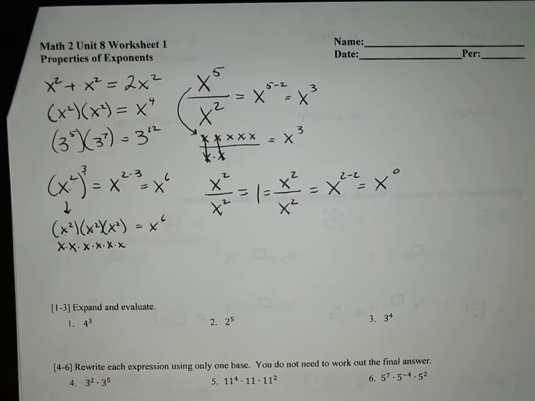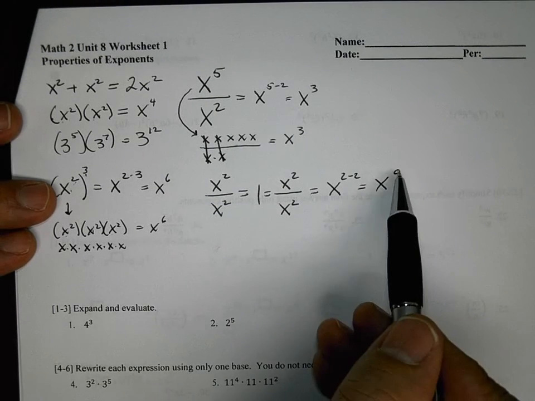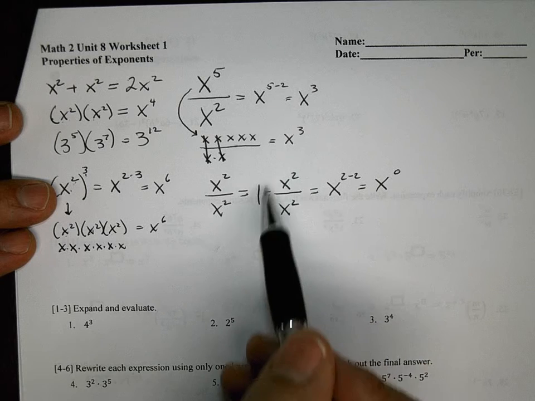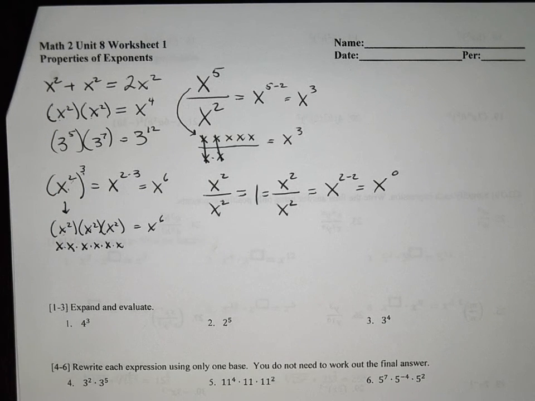So that's just kind of proof that anything to the 0 power equals 1, because if you come up with a 0 power, it means it started off something like this, and anything over itself equals 1. The same base raised to the same power has got to equal 1. Does that make sense?